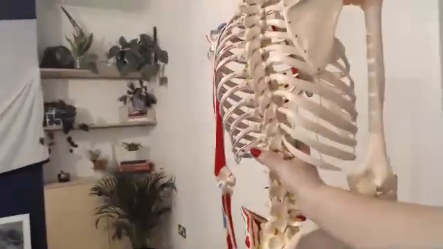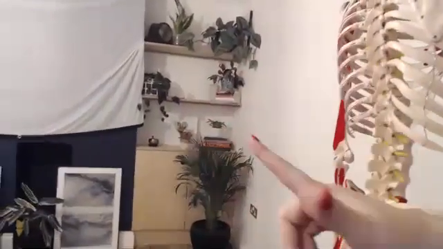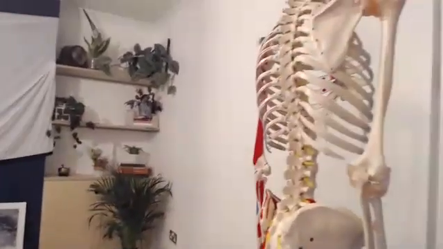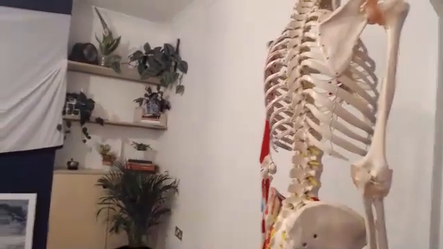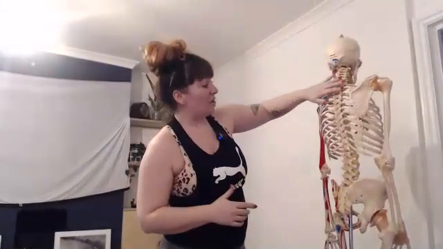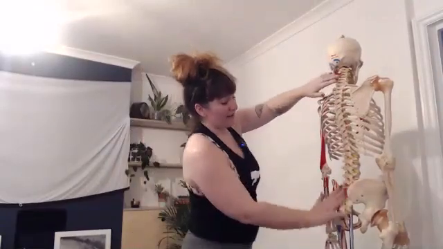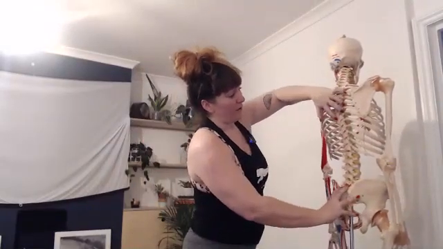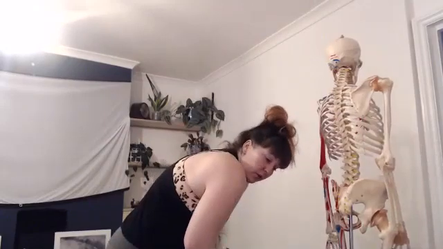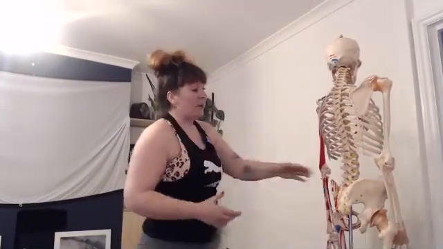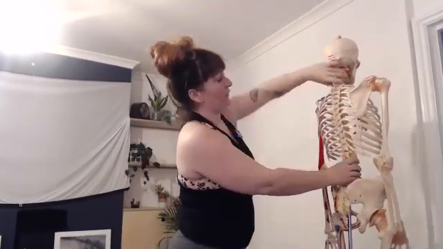Now, your spine is made up of two different curves, okay? Now, one of these curves is a primary curve. So you can't really see my face, but that's okay. So primary curves are the curves that we're born with, okay? So we're actually born with kyphosis curves. So in your thoracic and in your sacral, these are the primary curves. So when we're babies, we're all kind of curled over. And we don't have this curve or this curve.